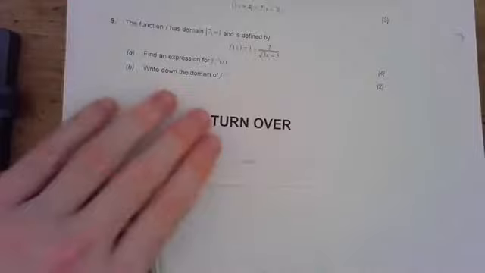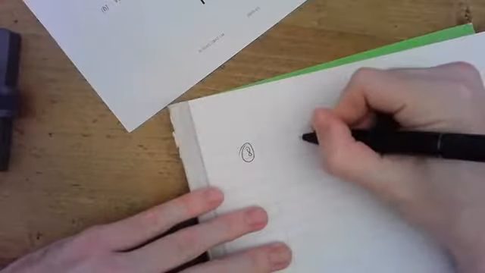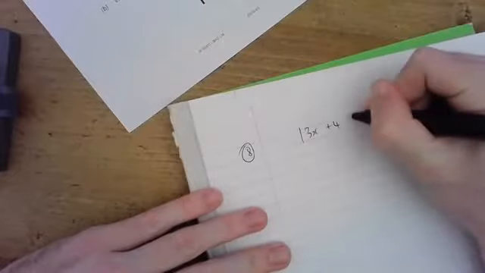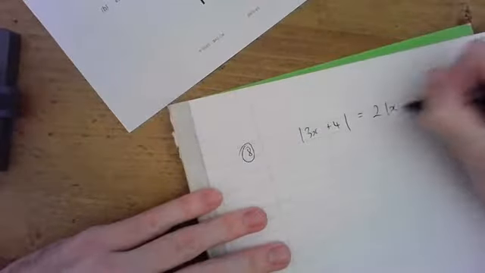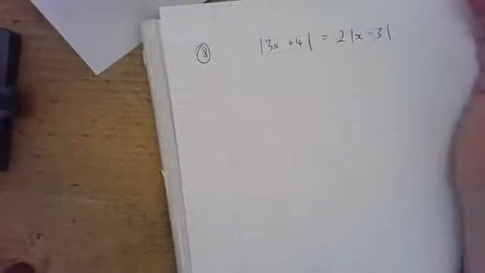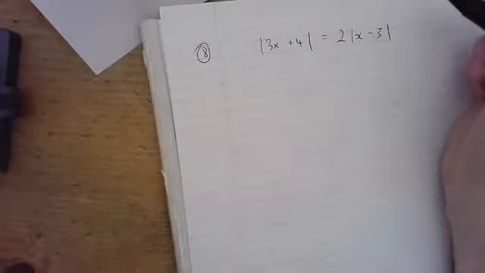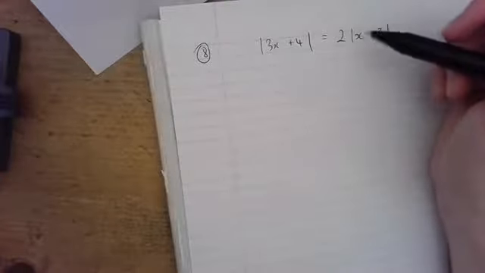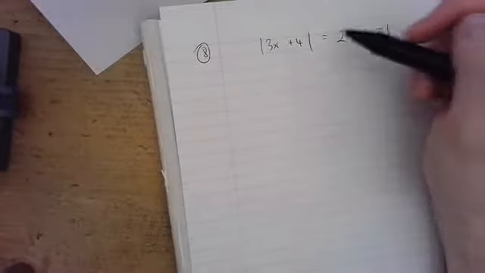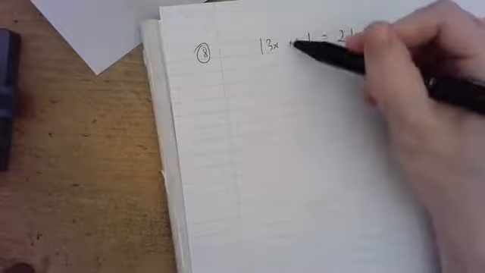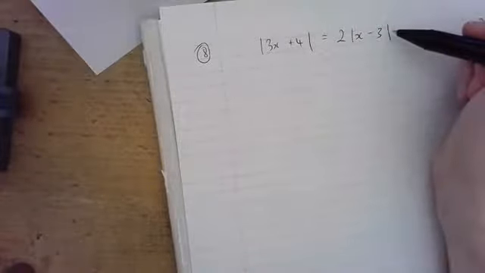Okay, now the trick that you can do to make this really quick is, let me write out the question first. So mod of 3x plus 4 equals 2 mod minus 3. Now, I don't like the mod signs. If they're brackets, it'd be easier. I'm going to change them into brackets. But to do that, once I must treat the mod sign as positive and once I must treat it as negative. But you only need to do it on one set of these, and it will give you both solutions.